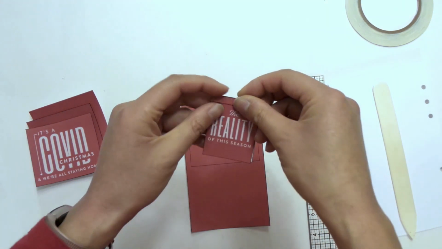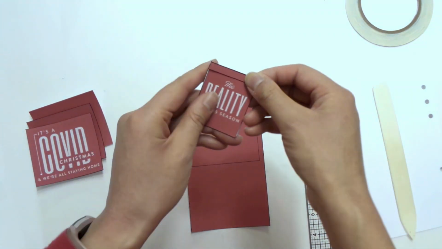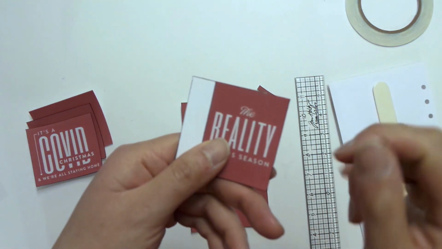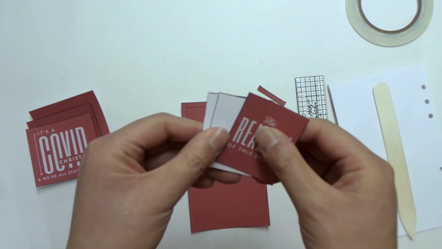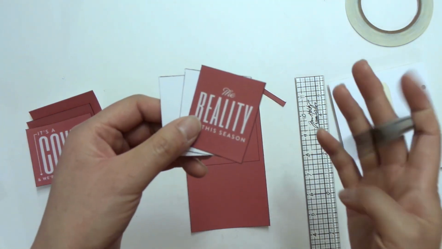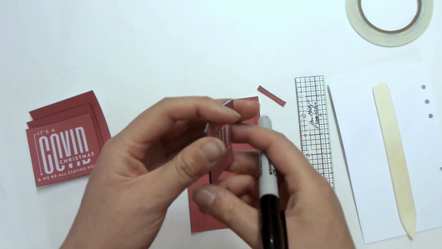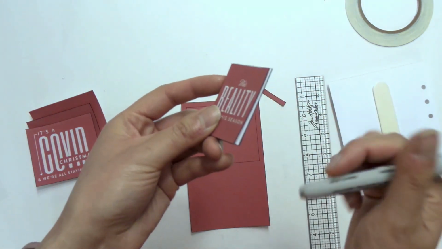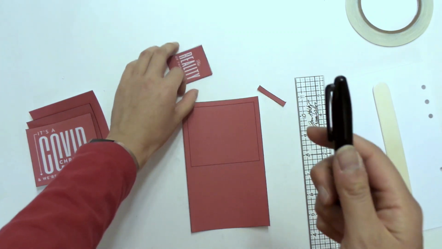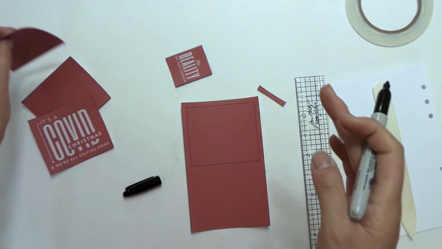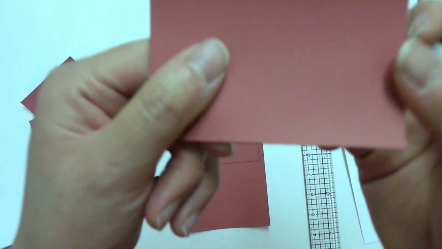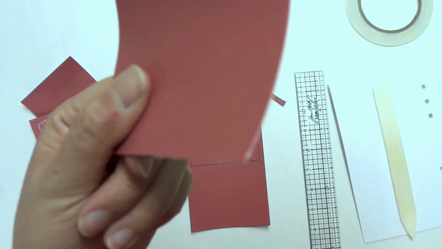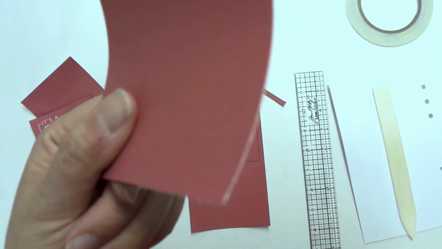Another thing that I did to give this a more defined look: when I created these files, I had a black outline around my shapes, but especially because my paper trimmer is a bit dull today, I didn't get clean lines. A quick way you can fix that is to run a Sharpie marker along the edges of the pieces. You can see that this edge here is showing a bit of the white core.